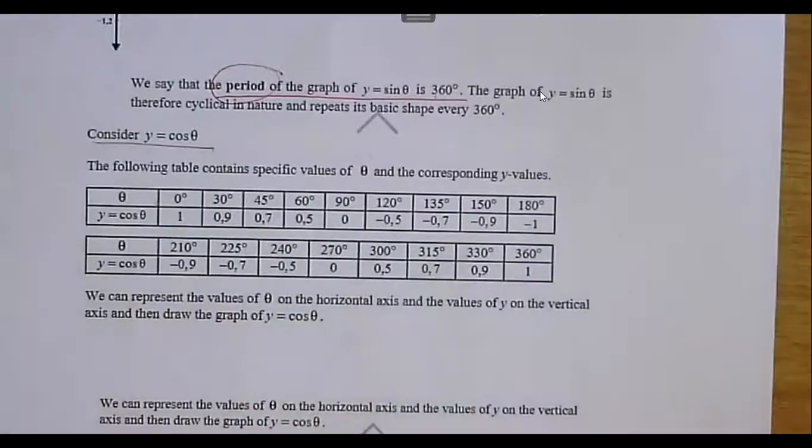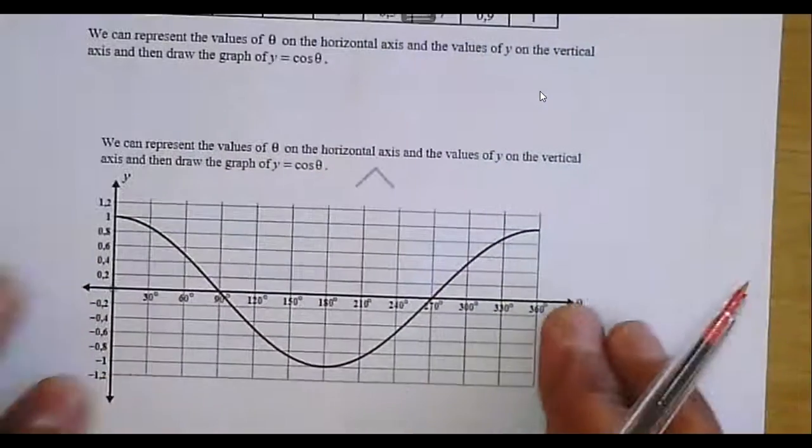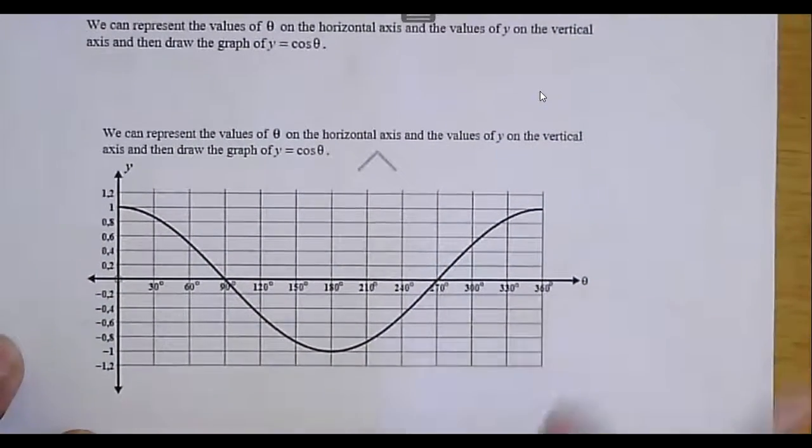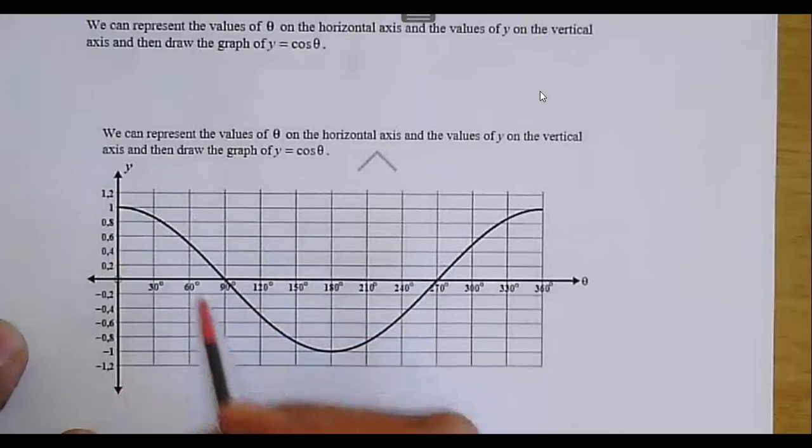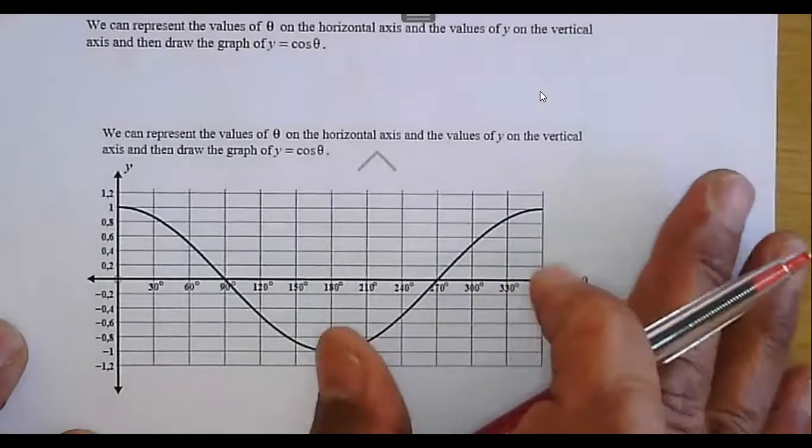Right, now the cosine graph, y equals cos of x. Just like earlier on, like I've done with the previous one, you can use your calculator and work out all these values and plot them on the graph. I'm not going to do it again. Then you will see that it looks slightly different from the sine graph.